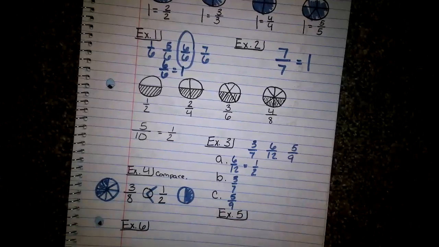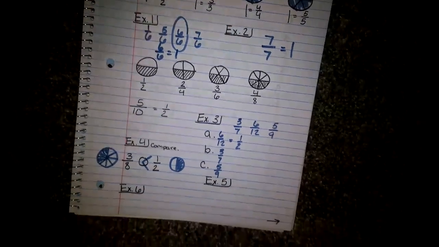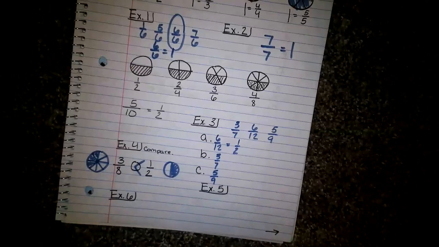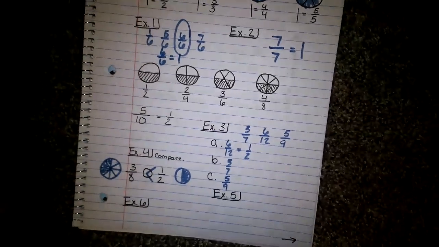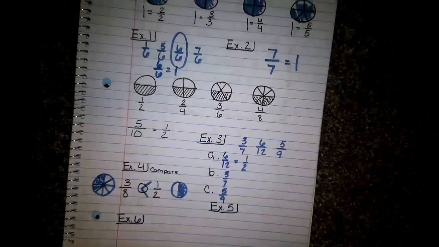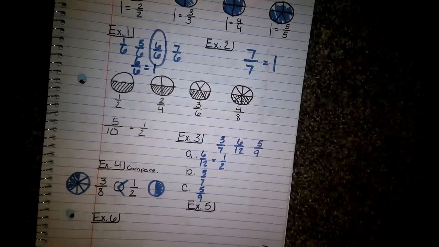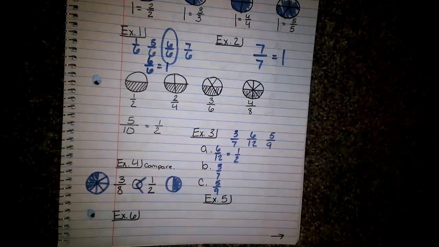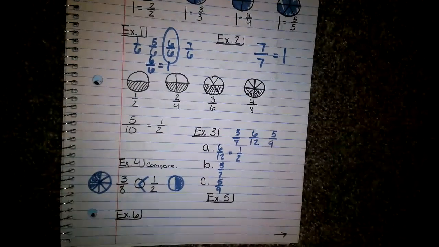Let's go to example number 5. Now for example number 5, it wants you to round 6 7/10. Sorry, I'm going to fix my camera. You can see the whole page. Example number 5. It says round 6 7/10 to the nearest whole number.